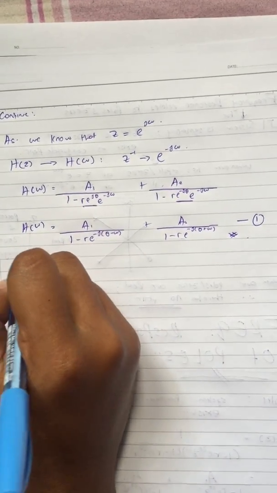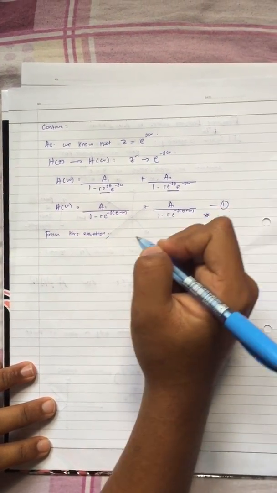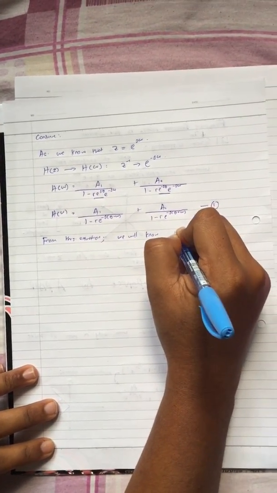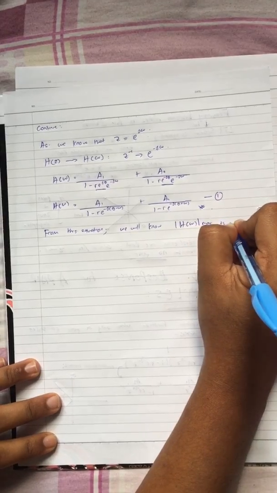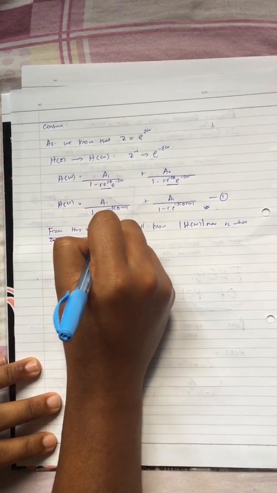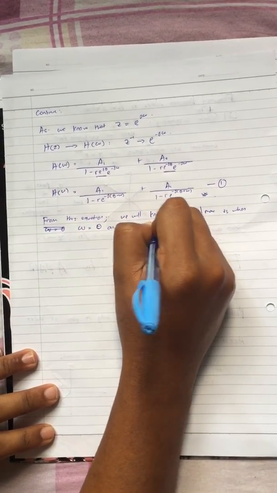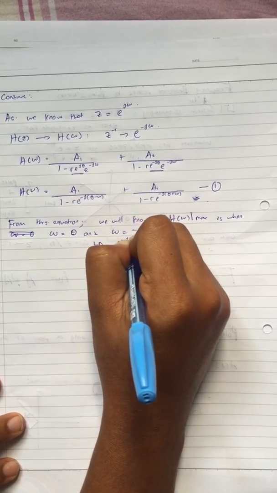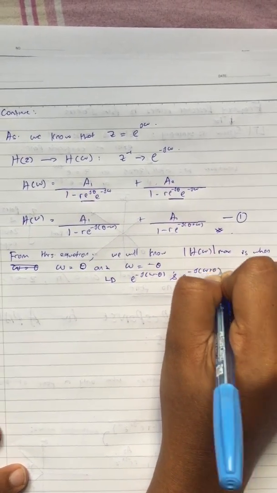But from this equation, we will know that the magnitude of H(ω) is maximum when ω equals θ and ω equals negative θ, where e^(-j(ω-θ)) and e^(-j(ω+θ)) equal 1.